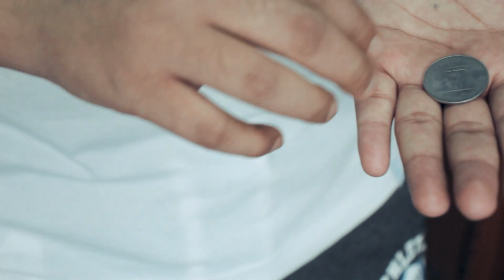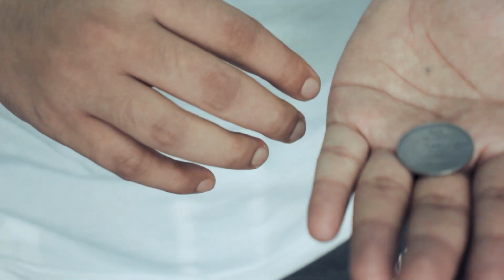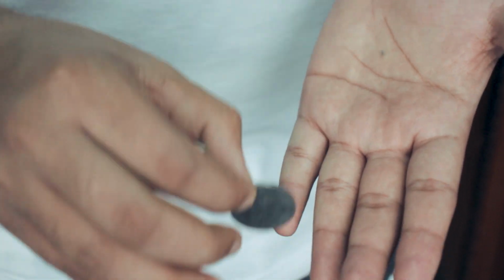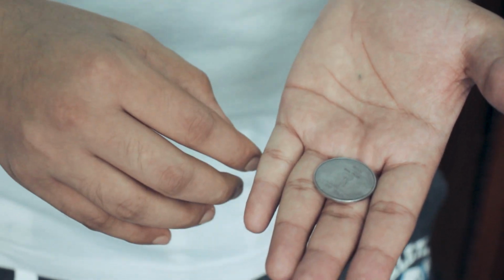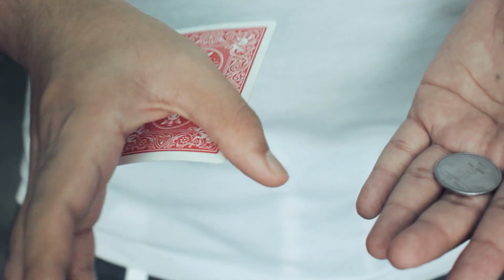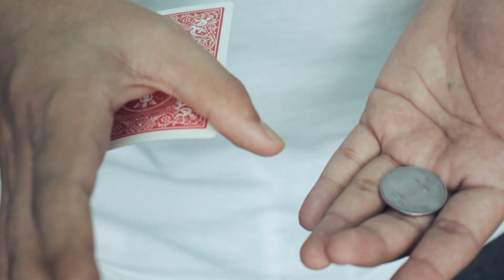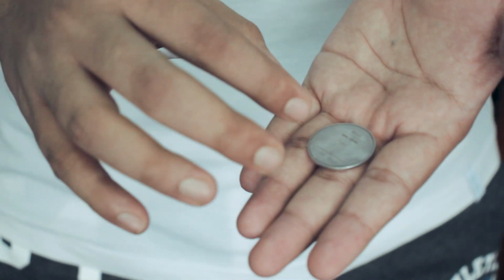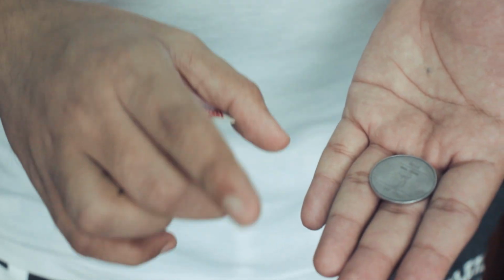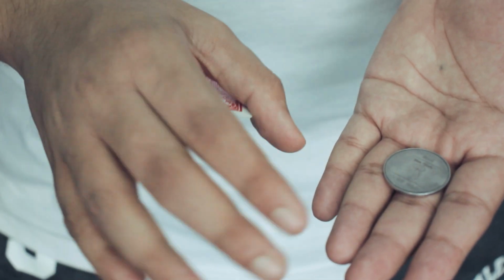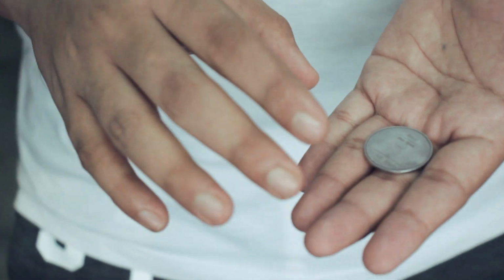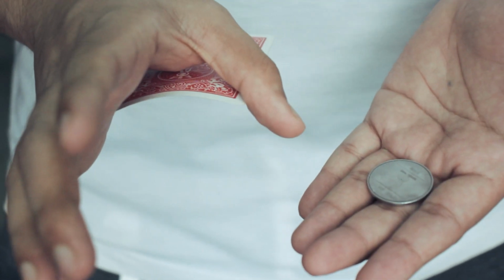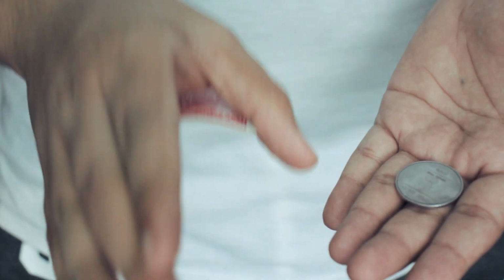So after you drop the coin in this hand, all you're going to do is ask the spectator to reach out their hand like that, and then take the coin with this hand and drop it onto the spectator's hand. So you're using this palmed hand, the hand which you're also using to palm the card. You're using this hand to do all of these movements so that the spectator does not suspect that this hand is hiding anything. This is the very main secret of this trick, that you are deceiving your spectator with the same hand you're doing the trick with.